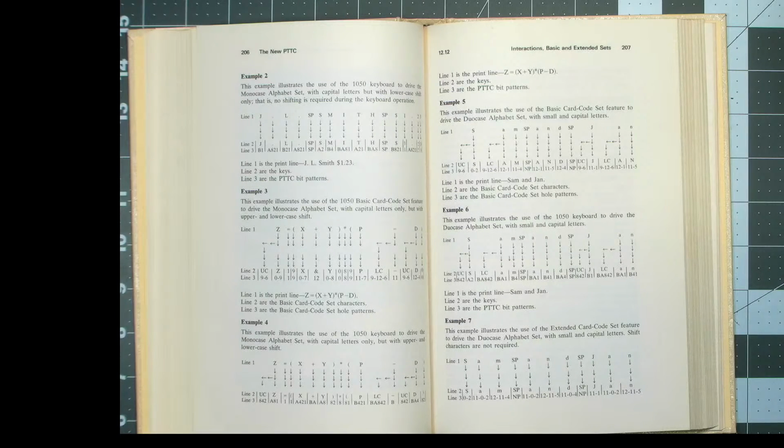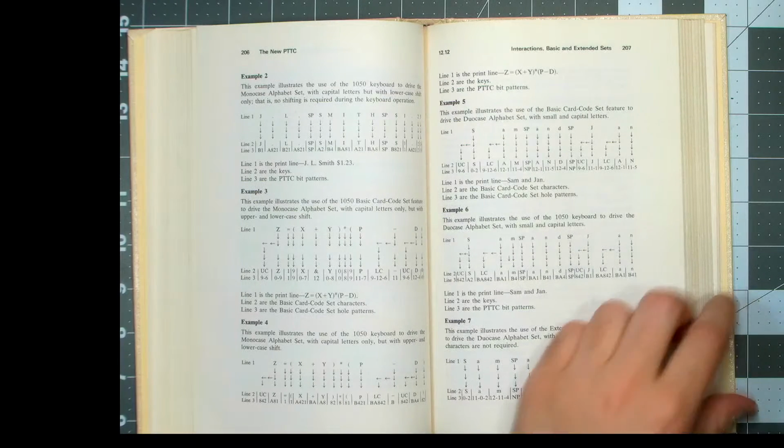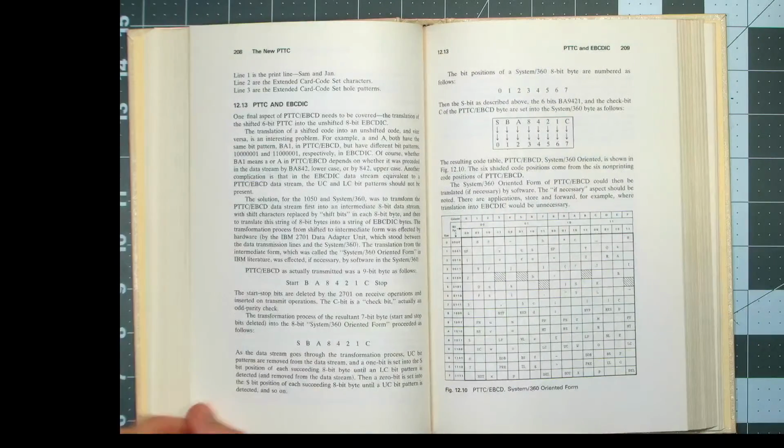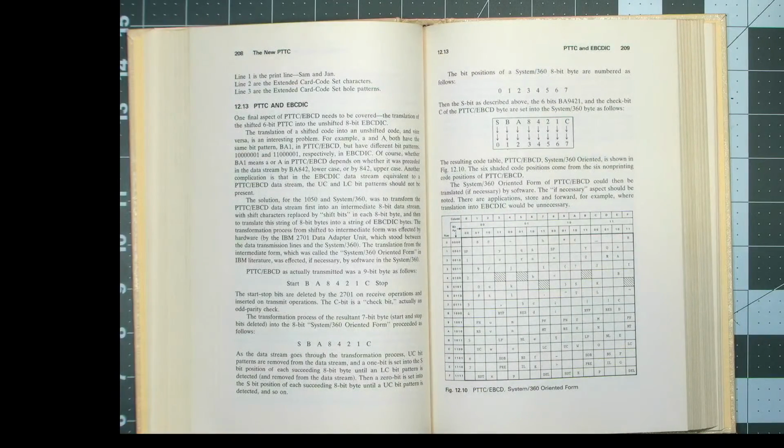There's an uppercase mode, a lowercase mode. And then we get to talk about check bits.